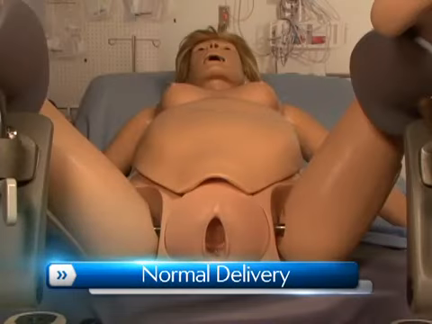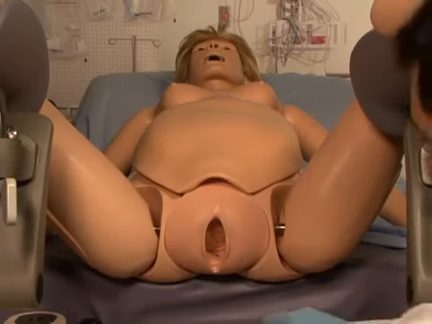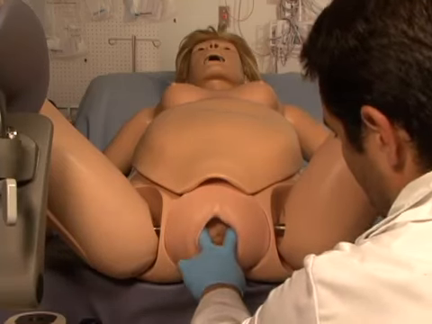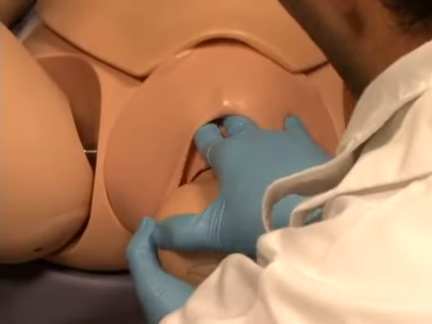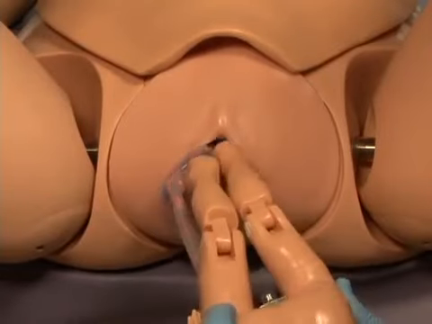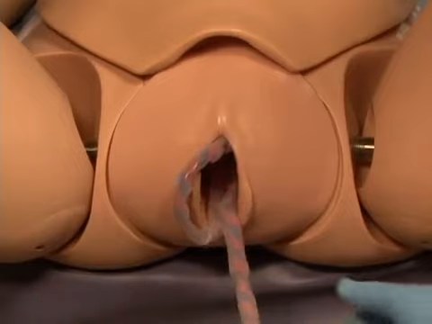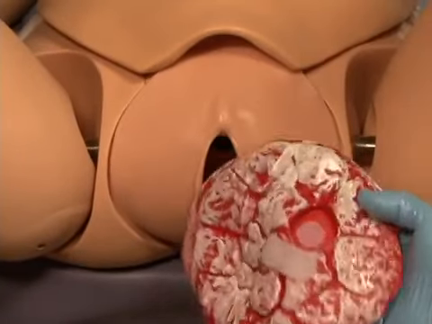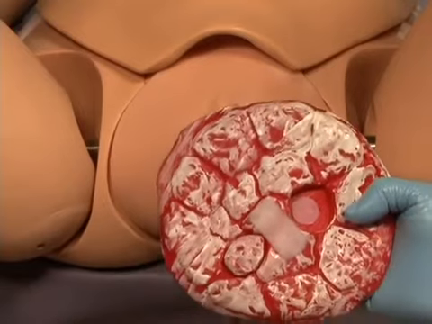For normal delivery, the fetus descends normally. Cervix dilation is easily evaluated by standard vaginal examination, and the fetus is delivered without complications. The placenta is retrieved manually following the delivery. It can also be checked for retained cotyledons.